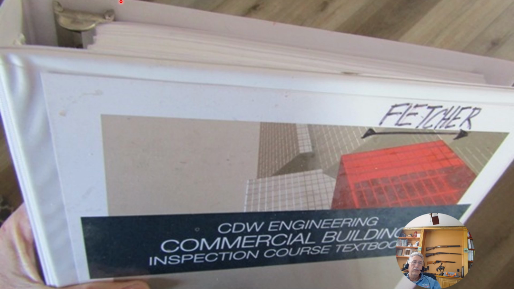It was a good class, good instructor. But now, having done several hundred commercial inspections over the past couple decades, I realized that about 90% of what's in this binder and in the class was not really applicable to what the average home inspector turned commercial inspector does, in my opinion, okay?